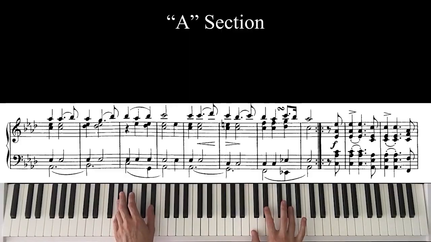There's another kind of subtle parallel as well. At the beginning of the second half of the A section, he makes a sudden shift to a loud orchestral kind of effect. And he does the exact same thing in the B section as well, the trio section.